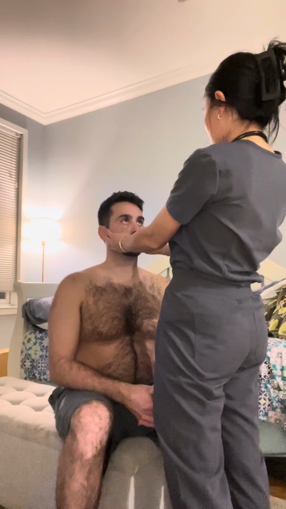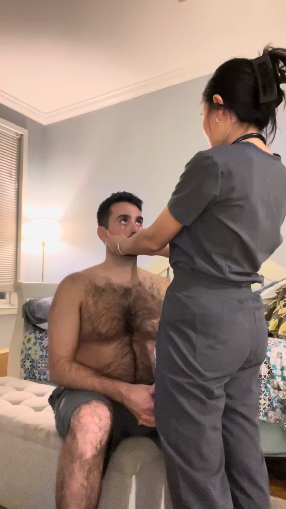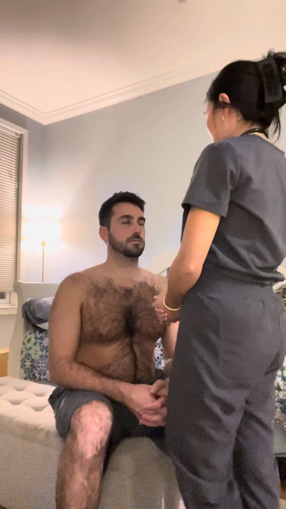First, I'm going to look at the outer structure of your eyes. Make sure that they're symmetrical, no lesions or anything around the eye. Just going to look at your sclera and conjunctiva. They're white and pink. Okay, no discoloration there.